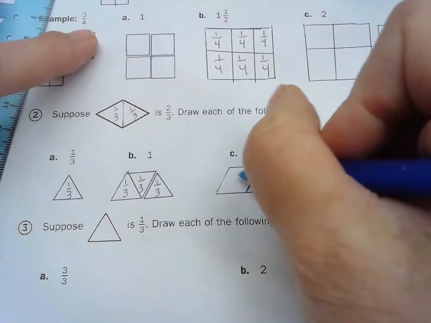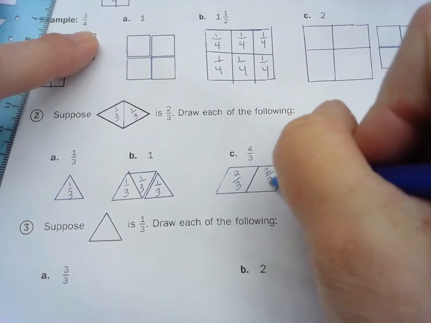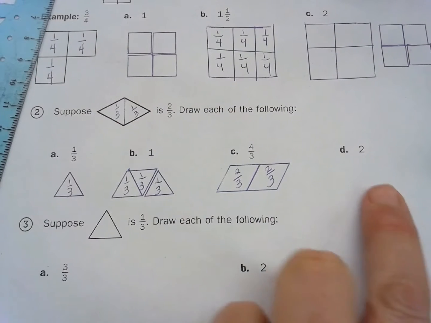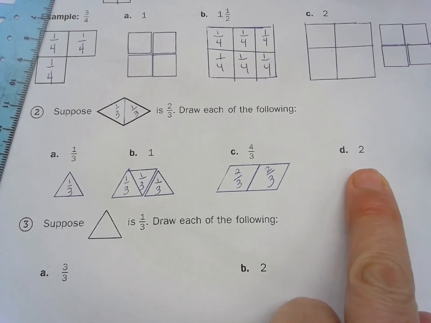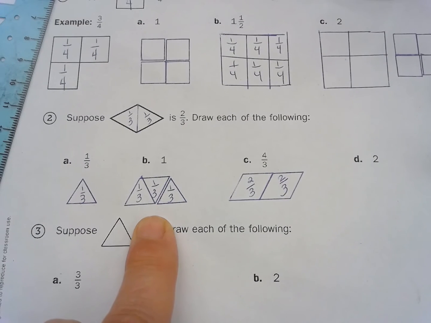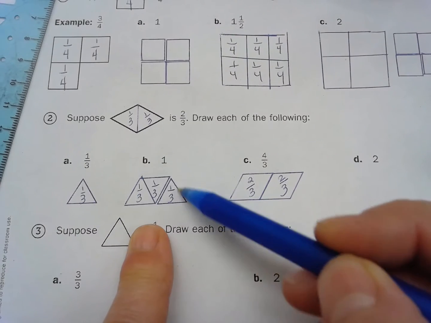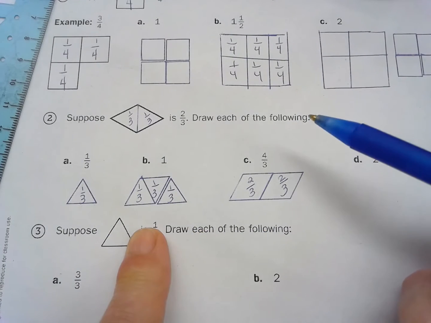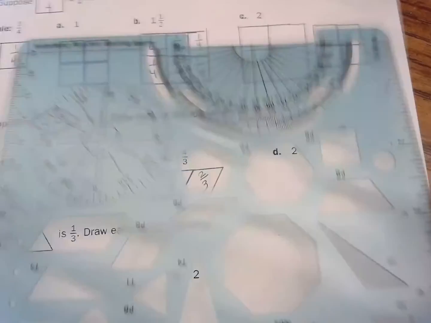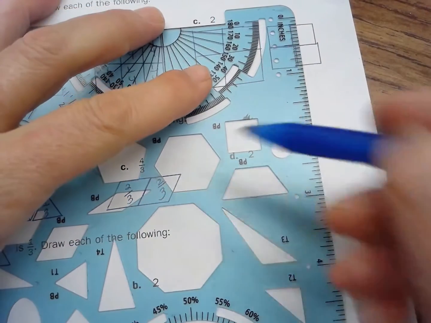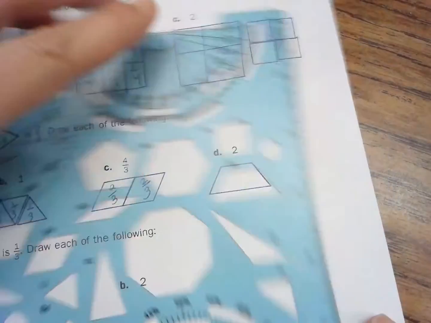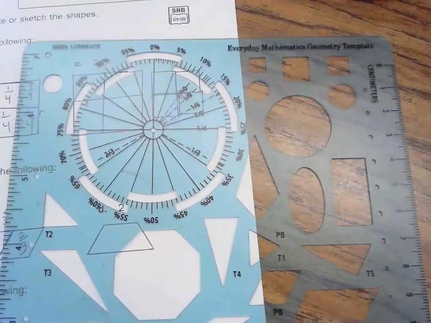And this is 2/3 and 2/3, which, as we know, equals 4/3. So now, how do we make 2 wholes? Well, if one whole is 3 triangles, oh look, hey guys, what shape does that look like? Looks like a trapezoid, huh? So we're going to make 2 trapezoids and have that be our 2 wholes, because that would look kind of cool, right?